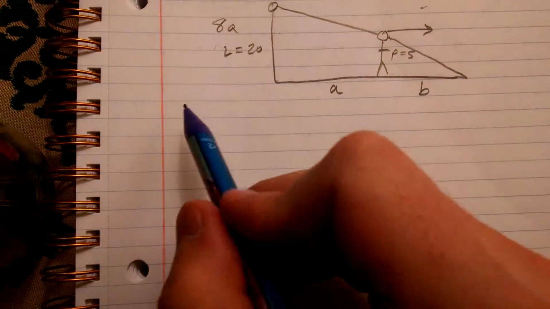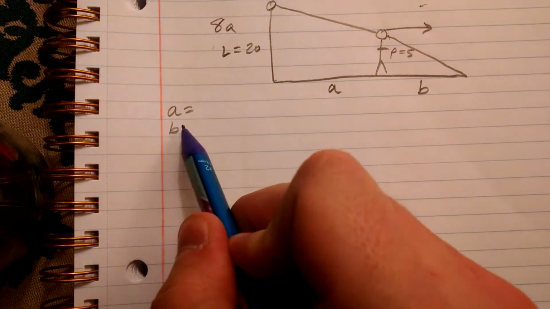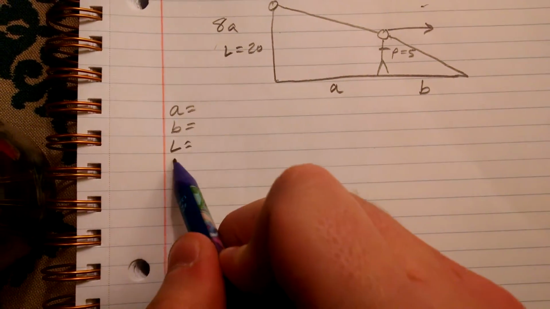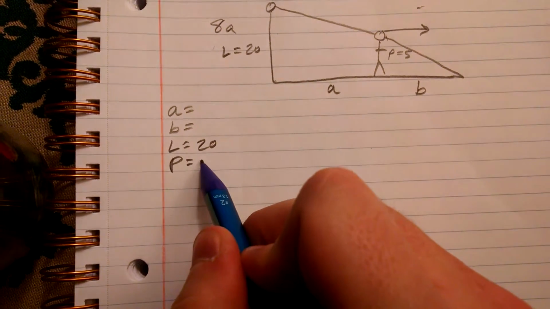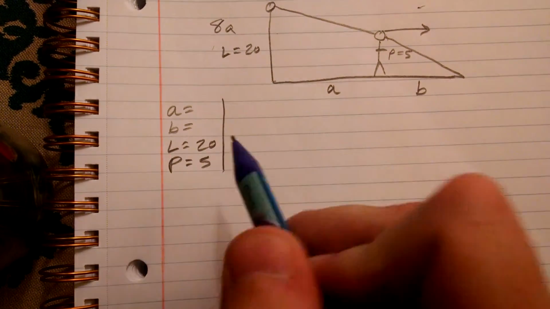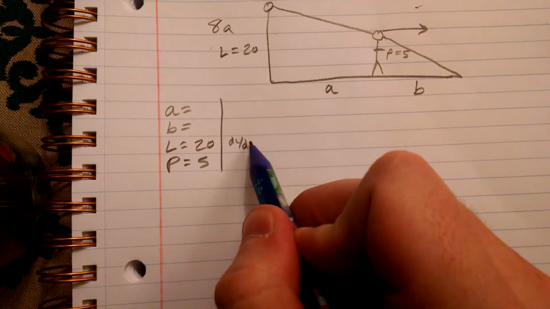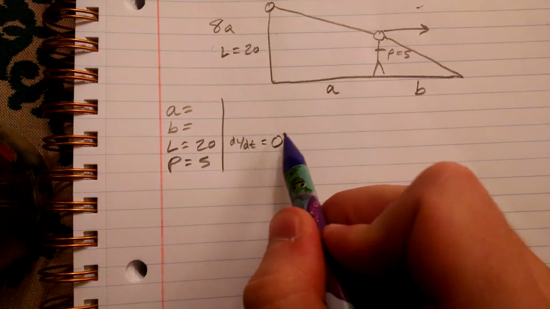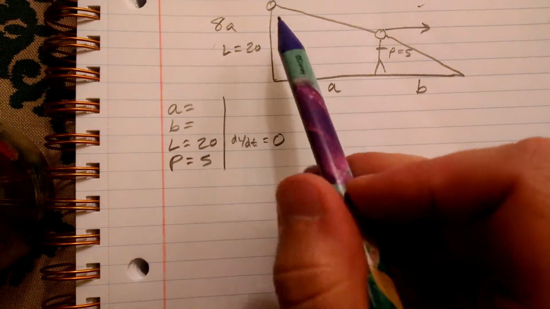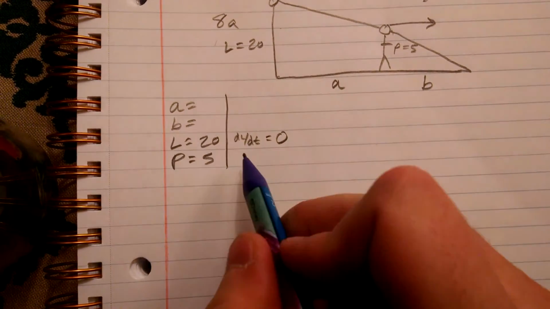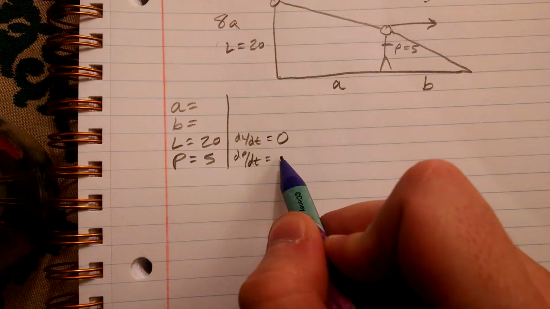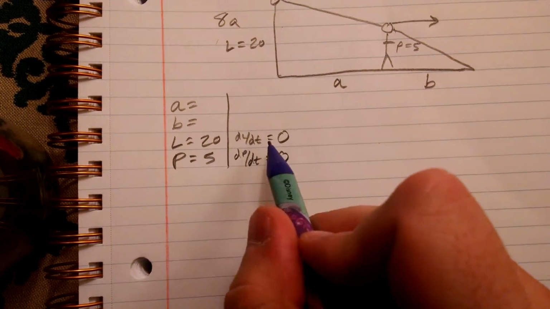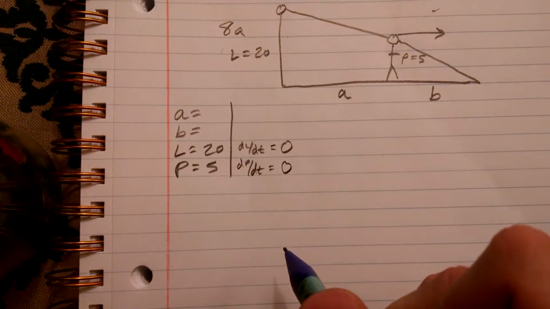So if I look at all my variables that I have, A, I have B, I have L, and I have P. Now L is 20 and P is 5. And dL/dt is not changing. It's 0. The light source is a fixed 20. Similarly, the person is a fixed 5. Now, you don't actually need to include these. I just want to show you that that does go into our thinking.